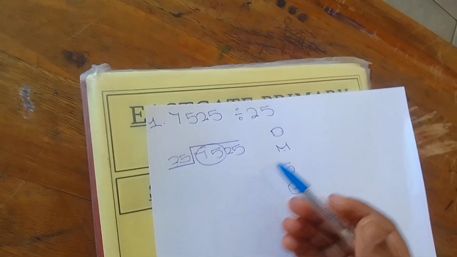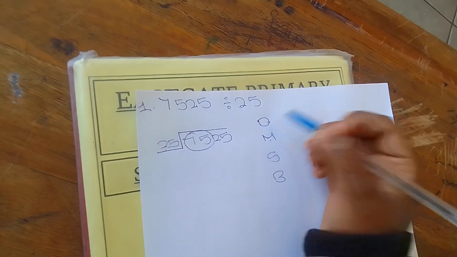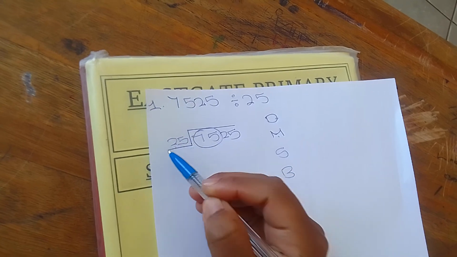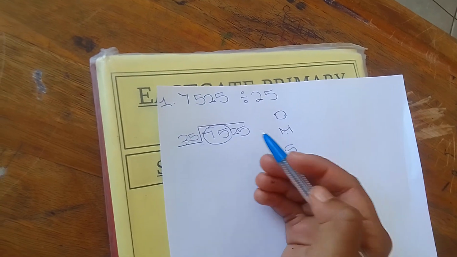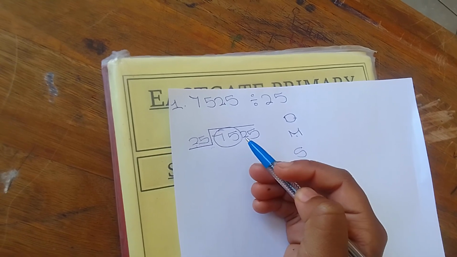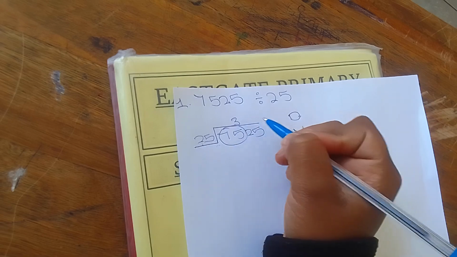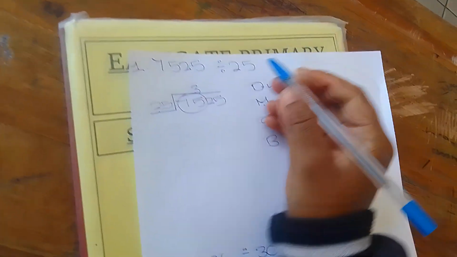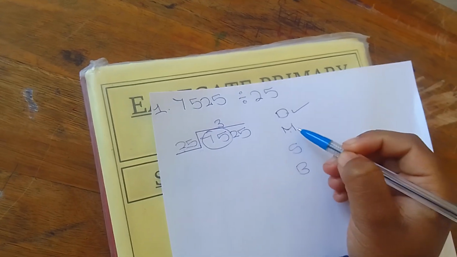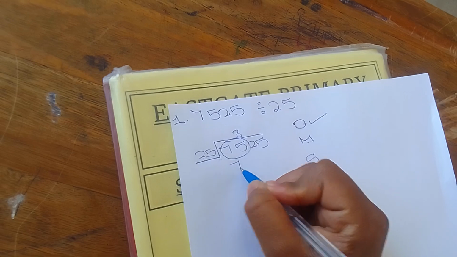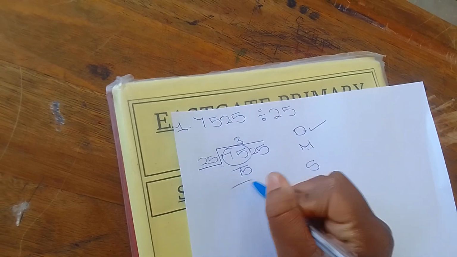Now, when we start, we're going to start with our dividing. So now you're going to say 75 divided by 25. Now, what is that? That is going to be 25, 50, 75. Now, it's 3. Now, you put that answer on top of those. You mark that. Now, you're going to go to multiplication. Say 3 times 25, and that gives 75.